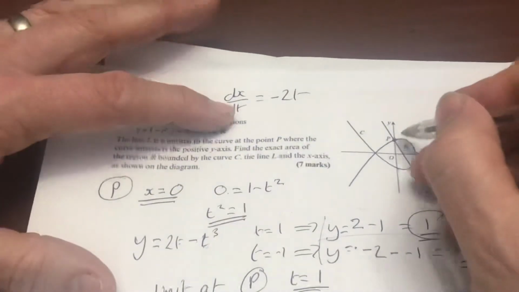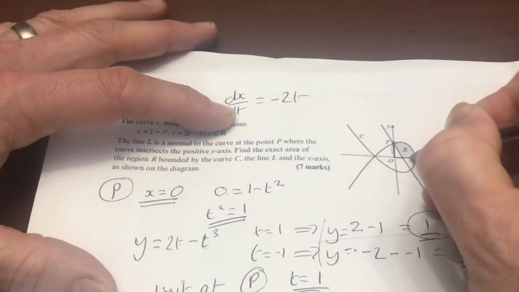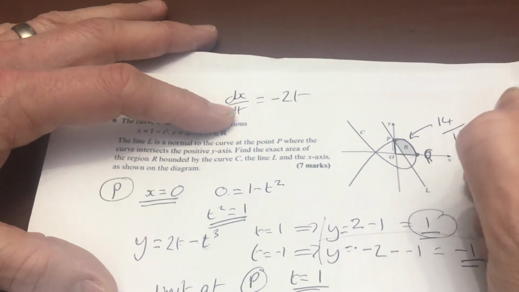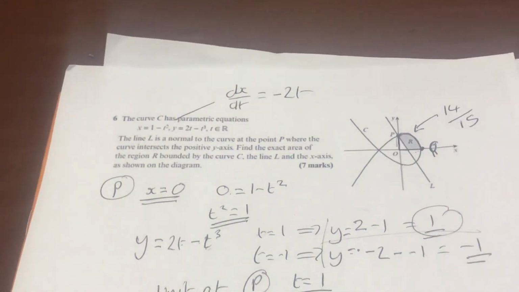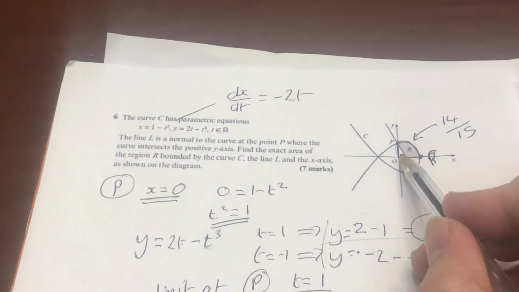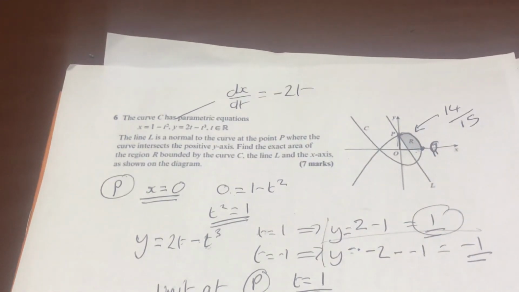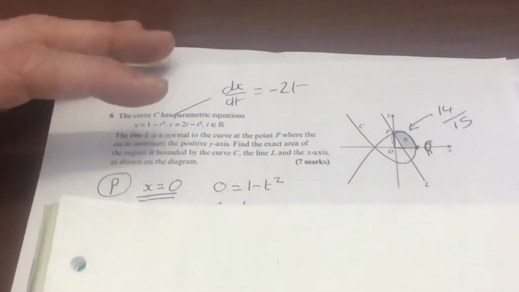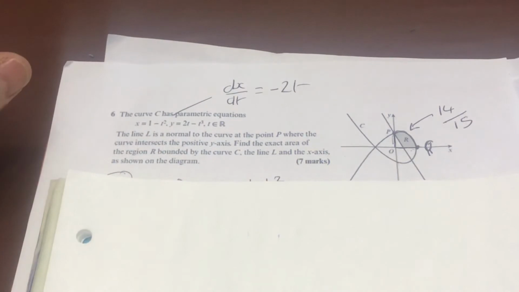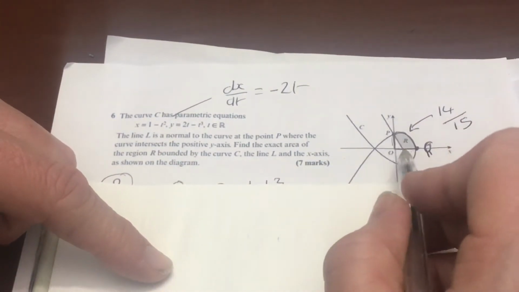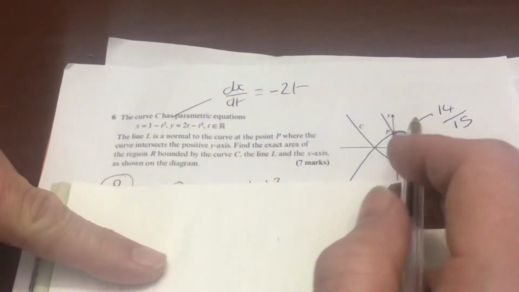So what's that 14 over 15? The whole area, if I draw around there, is 14 over 15. But I need to get rid of that triangle there. How do I get rid of that triangle? Well, I'm going to get another bit of paper and I'm going to show you. That triangle we know is made by the x-axis, the y-axis and the normal. So let's look at this.